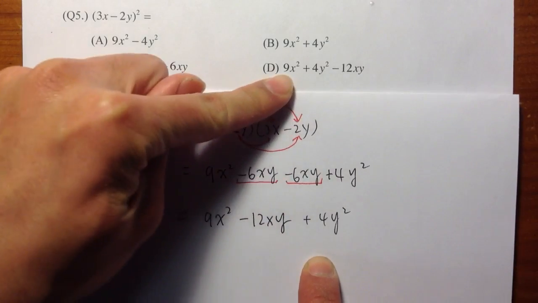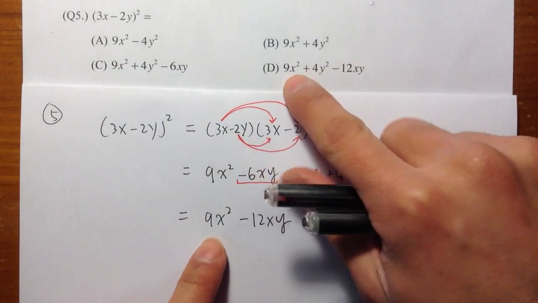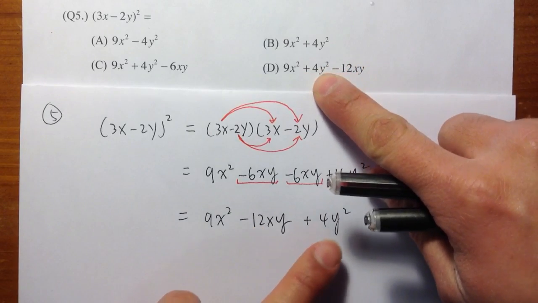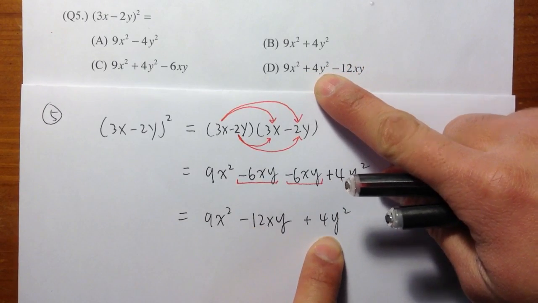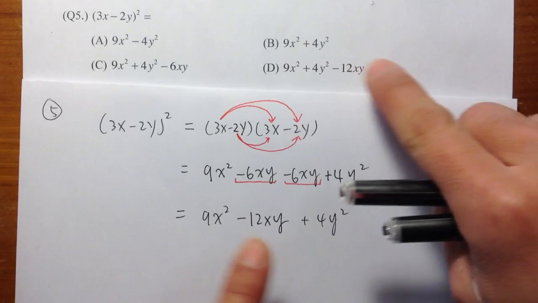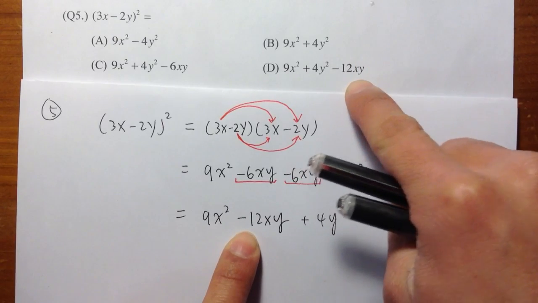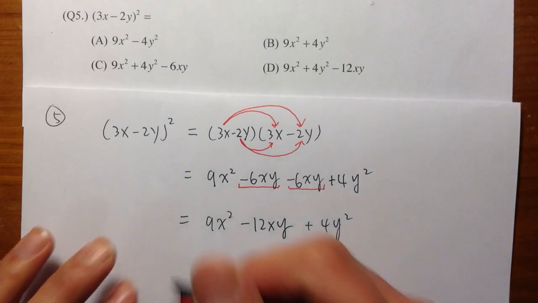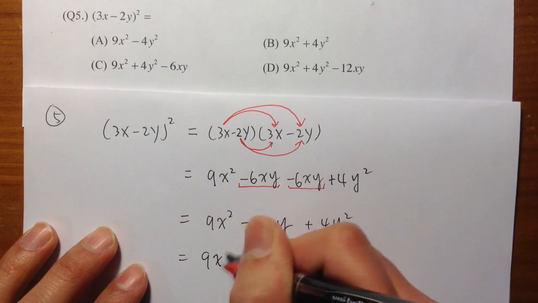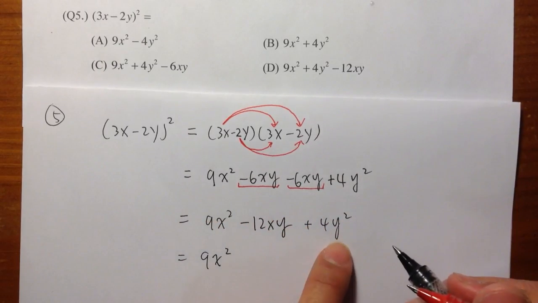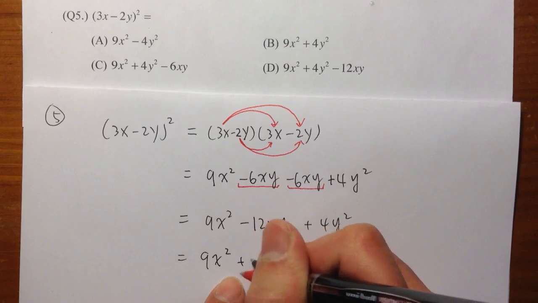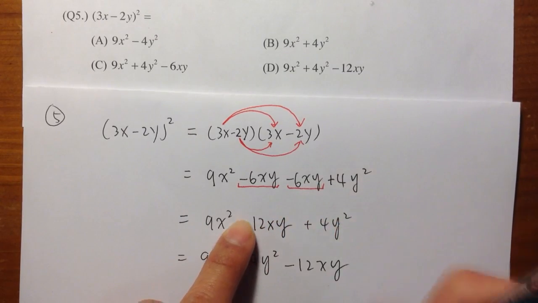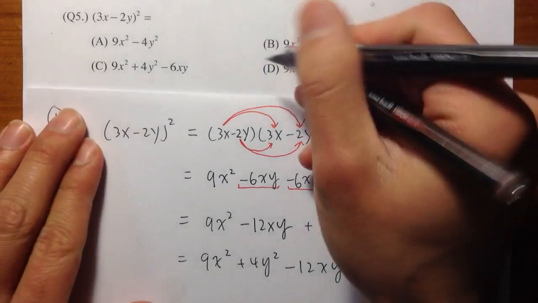For choice D, we have 9x squared, which matches. And then I have 4y squared, and they have a 4y squared right here. And then they have the negative 12xy at the end. So they just rearranged the terms, which is okay. If we like, we can write it as 9x squared, and then take this to the front right here, plus 4y squared, and then minus 12xy. Just rearranging it. So that's the answer choice D.